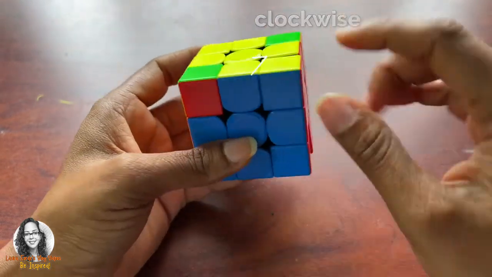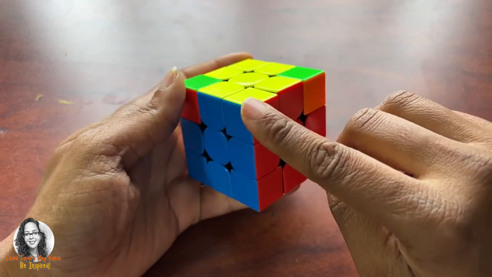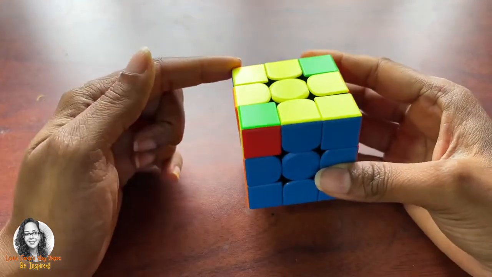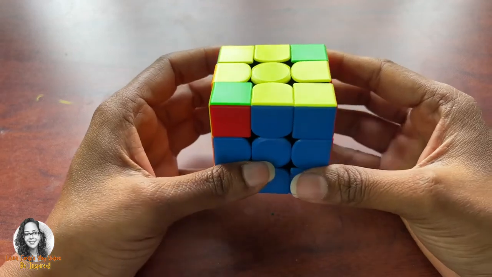By doing that, we got one corner piece in the correct position. These are still not in the correct position, so we're going to do that again.